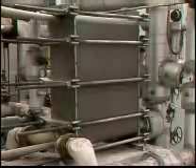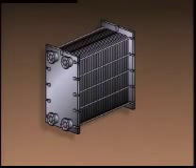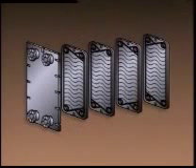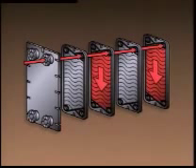To see how a plate heat exchanger works, we'll use this simplified illustration of a counterflow plate heat exchanger. If we look at a few of the individual plates, we can see that during operation, the hot fluid enters this inlet, flows through the portholes, and passes downward between the plates. The fluid then flows into the portholes at the bottom of the plates, where it's directed to the hot fluid outlet.